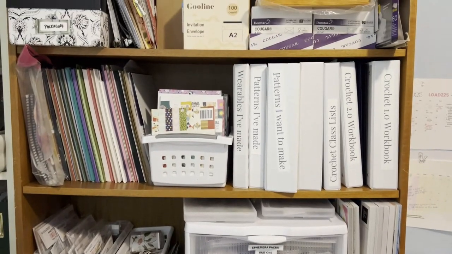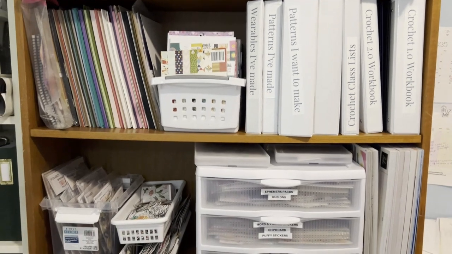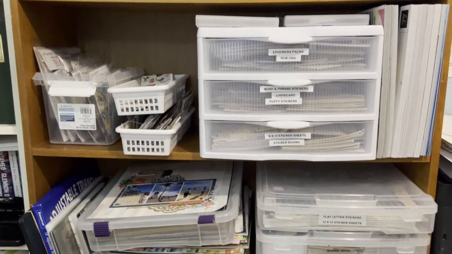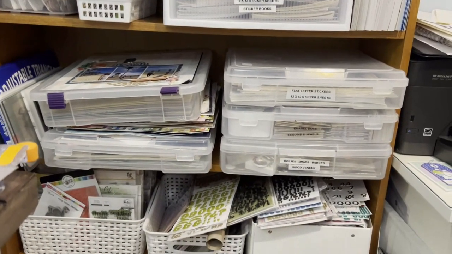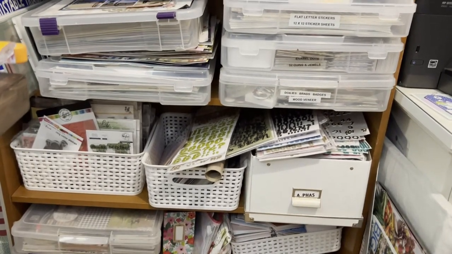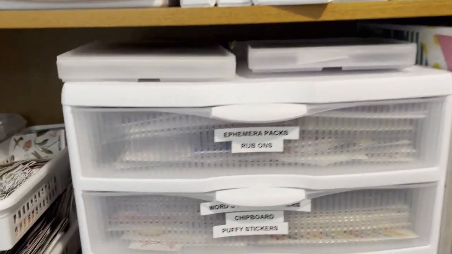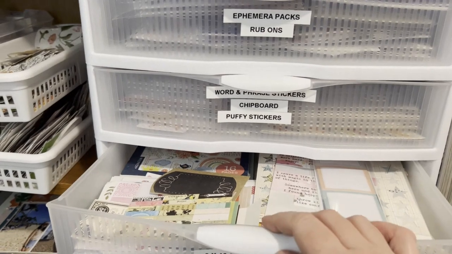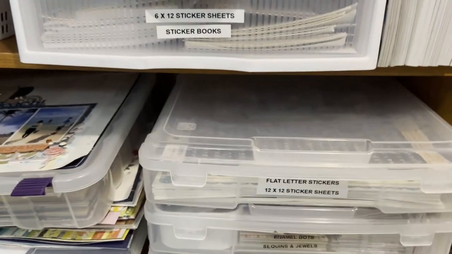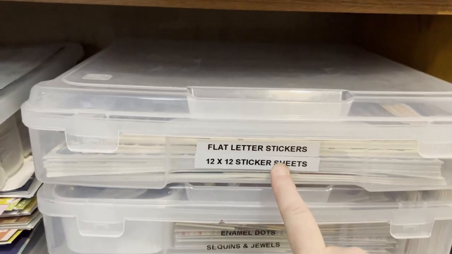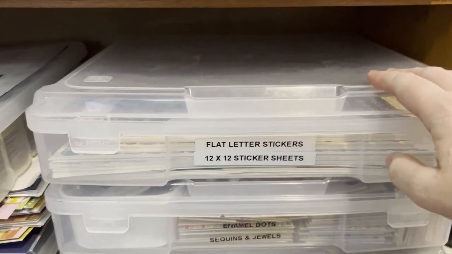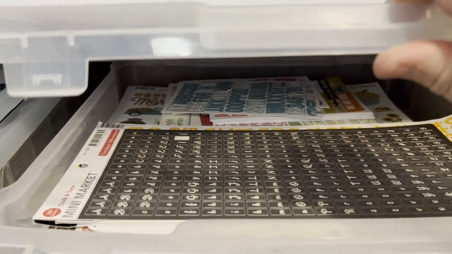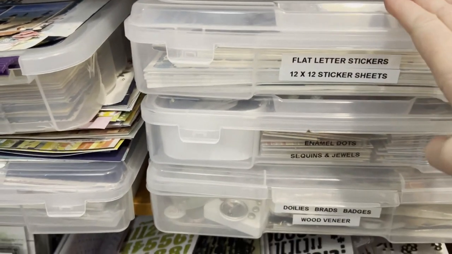Okay, so this is the bookshelf that sits next to me and on my right as I craft. And I have just spent some time reorganizing a little bit. And well, except for those letter stickers, I still need to deal with those. But this is where I started putting all of my items. So let's start with the 12 by 12 sticker sheets that I had, that were originally on my paper rack. So they now sit in here along with flat letter stickers. I don't use them a ton, but I can't really get rid of them.